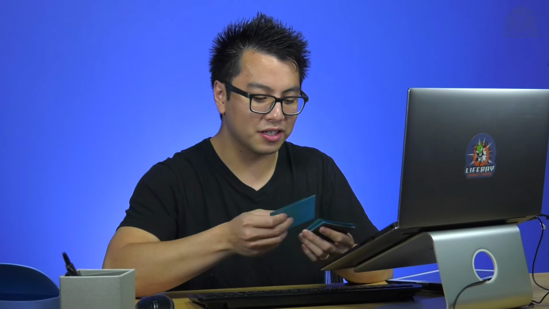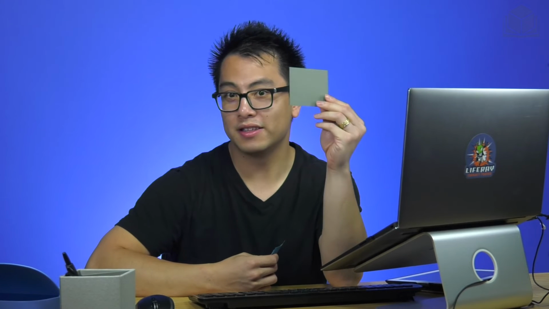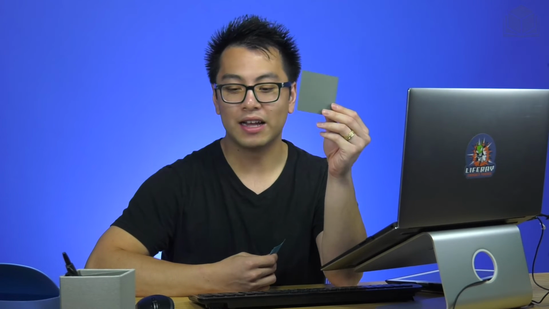So to illustrate this example a little bit more, I have a couple of cards here on the desk, and we can use this as illustration. Let's say this card here is the site template, and then I create a number of sites based off of the template.